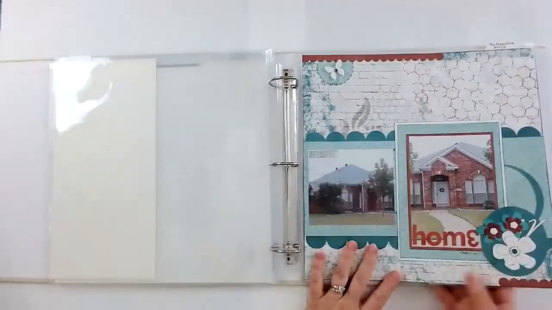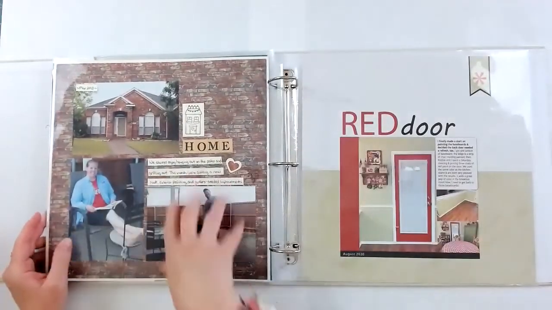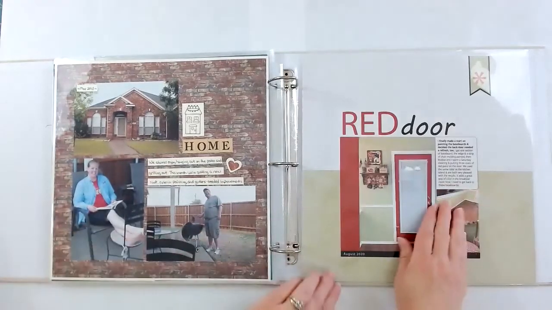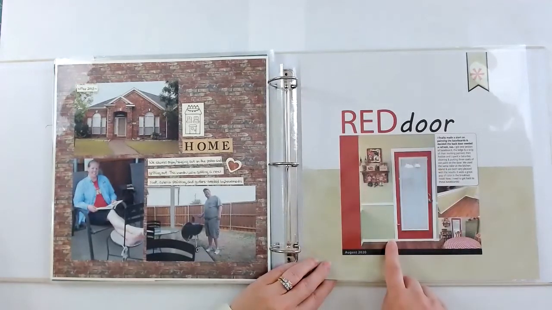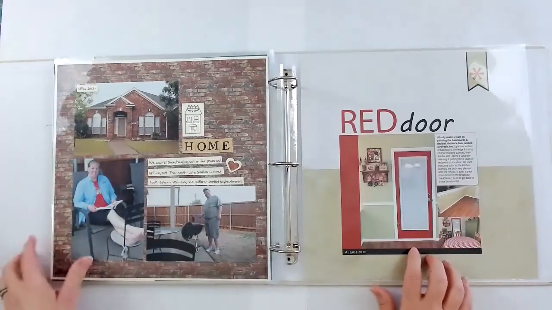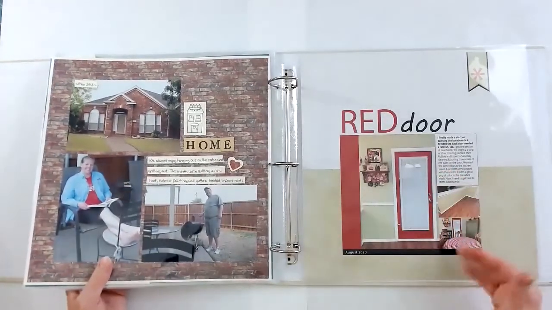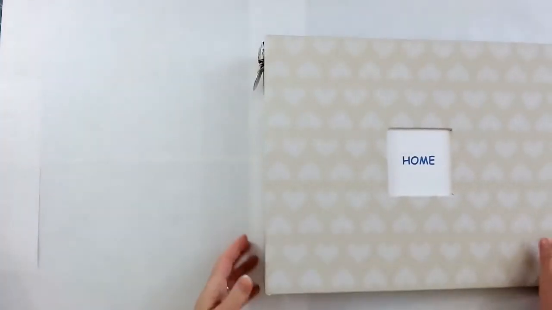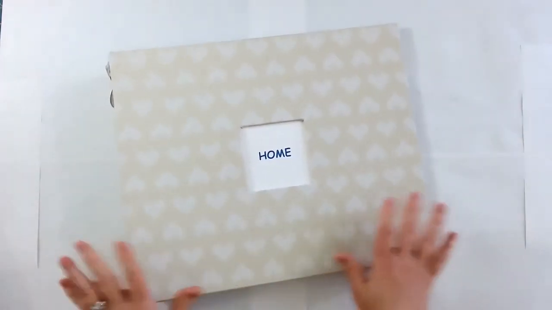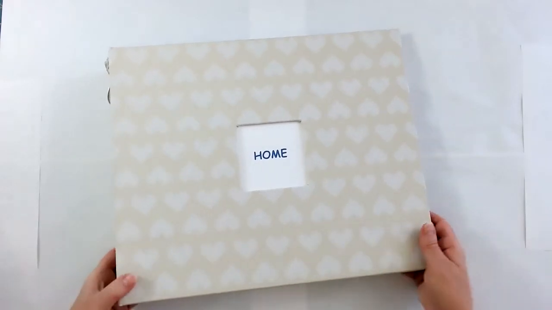I've got my tab up here. I have a page from a couple of years ago about how we just like hanging out at home. And then from my 2020 album, could have been in the chronological album, but I pulled it out. We actually painted the back door red during the year last year, so it kind of shows some of the change in our home. So I went ahead and put that in here. So I'm pretty excited to be starting on this album. I'll be flipping back through some of my older layouts as I kind of go through previous years. I'll pull some things to go in here, and then I'll be creating new layouts.